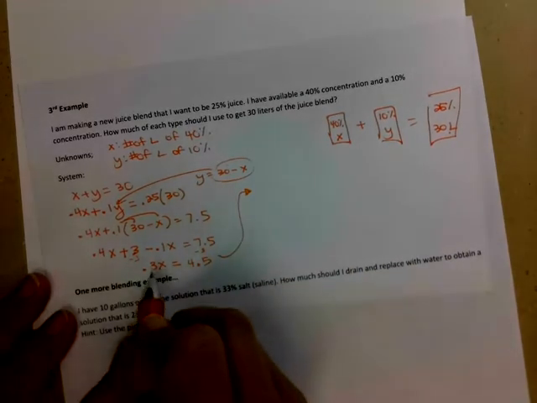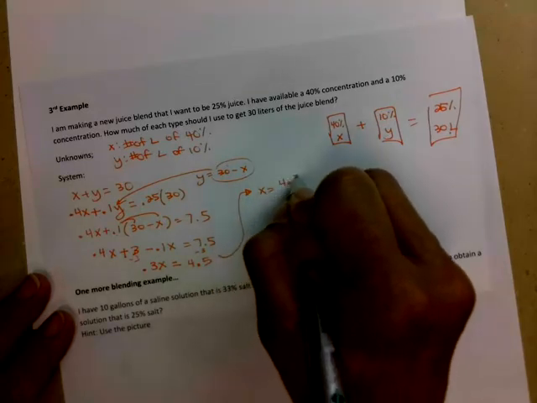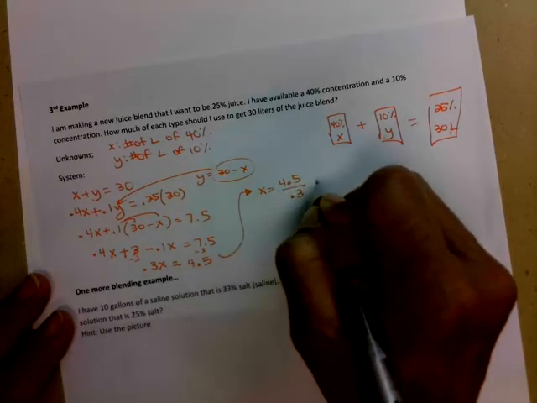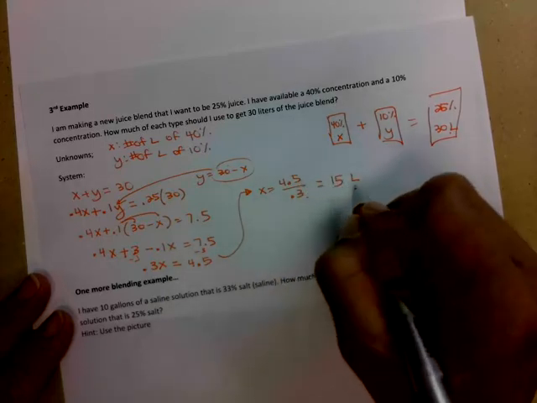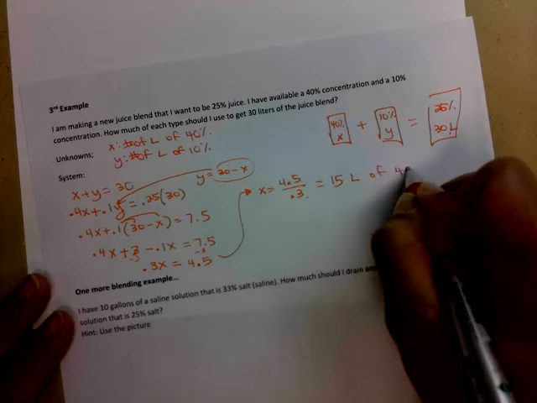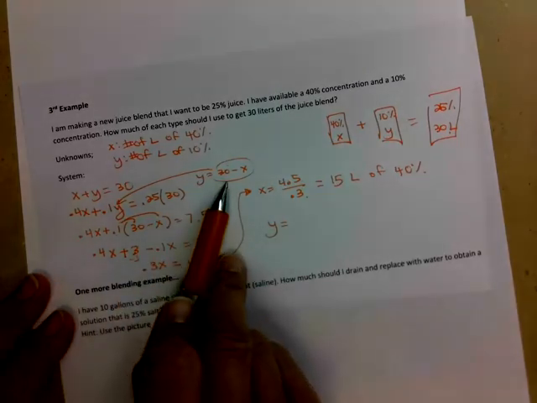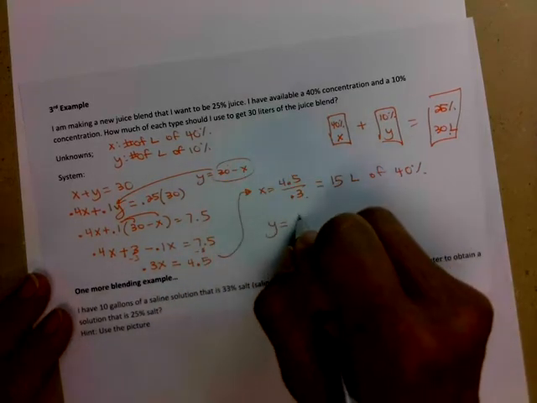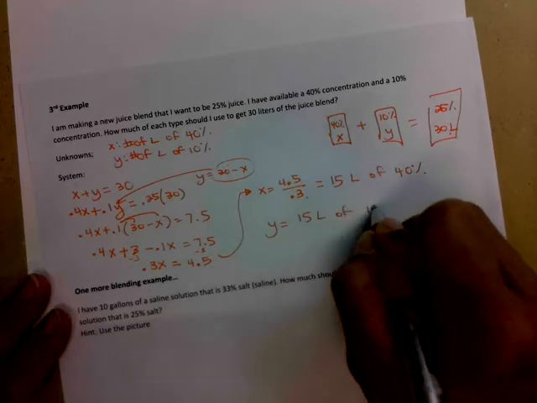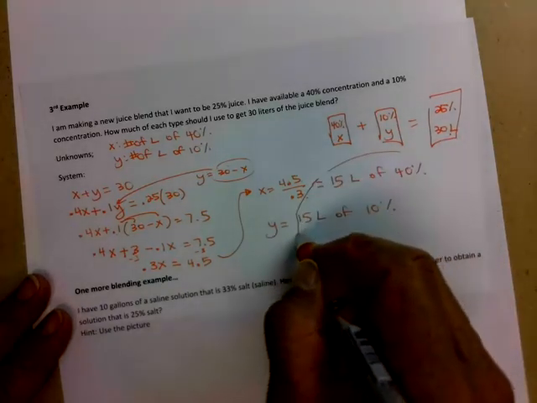So dividing both sides by 0.3, x equals 4.5 over 0.3. That looks like it is 15. So 15 liters of the 40% juice. And then I know I wanted a total of 30 liters altogether. So if 15 of it's 40%, that means I also have 15 liters of the 10%. Okay, so there's your answer.